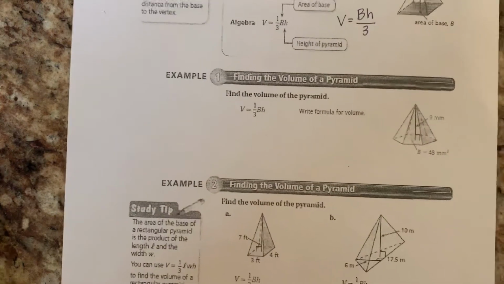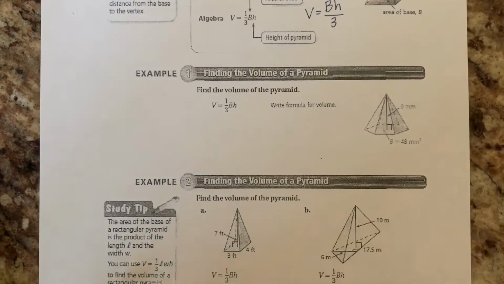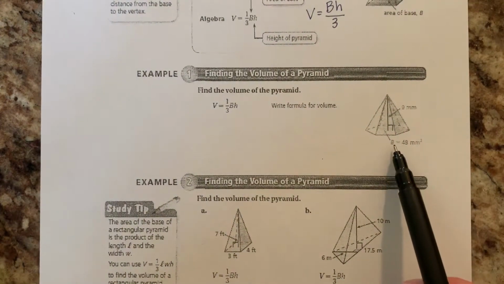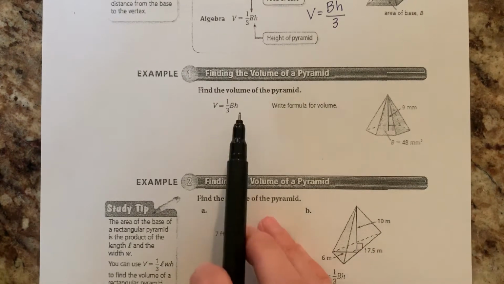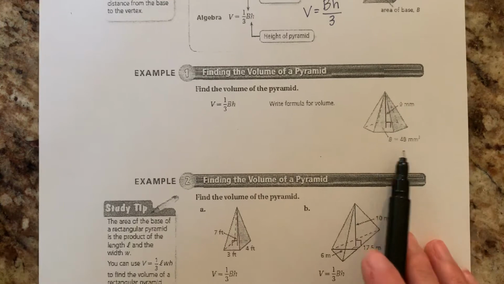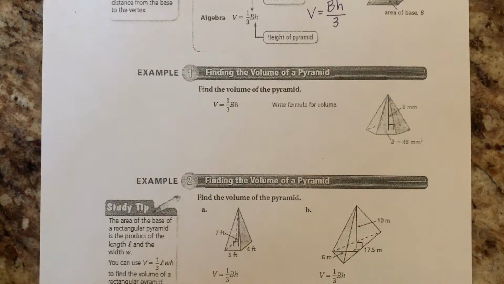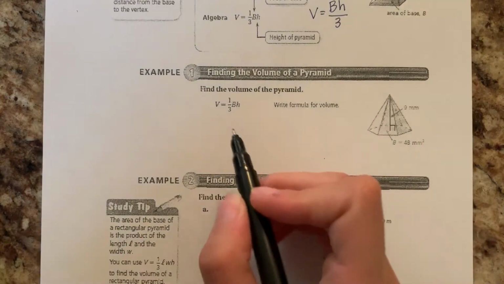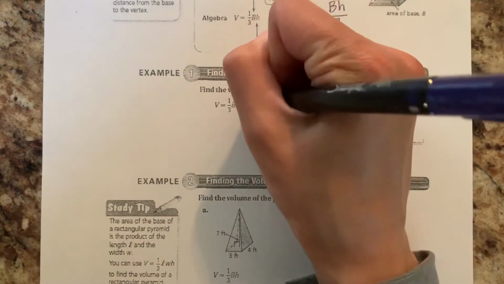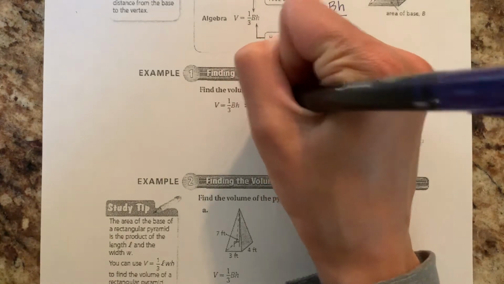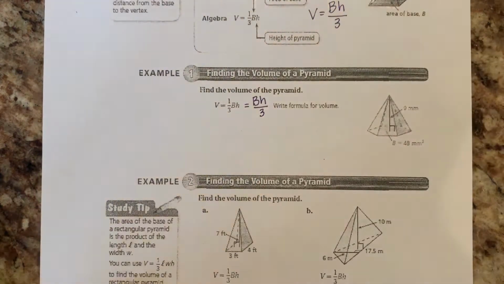So for the first one, we want to find the volume of a pyramid. Now this one's a little bit easier for us because they already give us capital B, the area of the base. So we don't have to find the area of the base since it's already given, which means we can just fill it right into our formula. And again, volume is 1/3 times the area of the base times the height, but that's the same as area of the base times the height divided by 3.